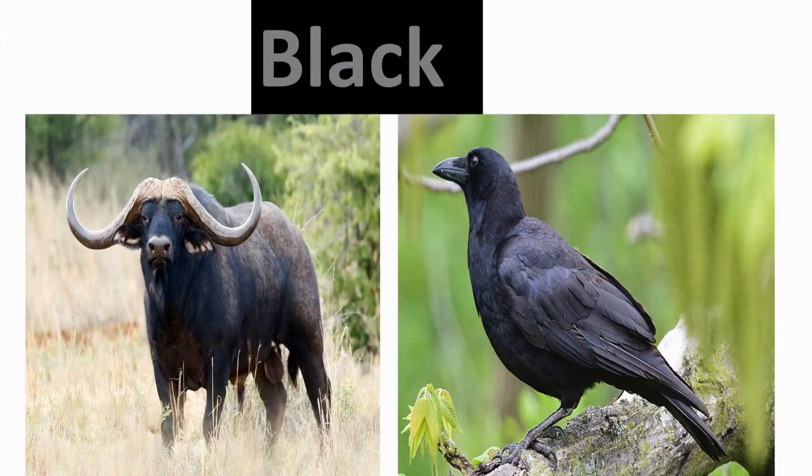Here are the animals which are found in black color. That is a picture of a buffalo and a crow. These animals are found in black color.